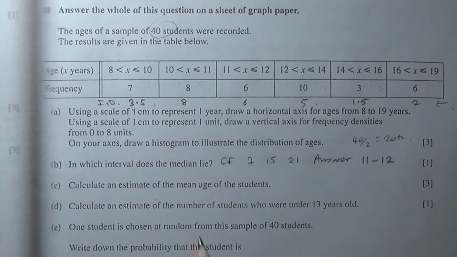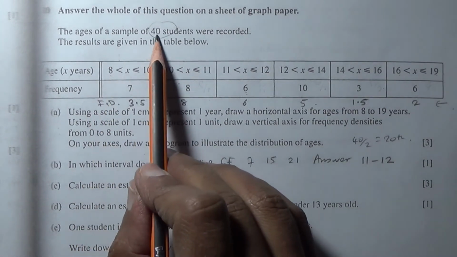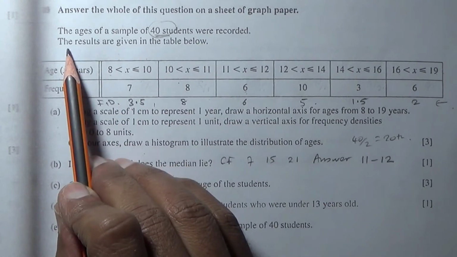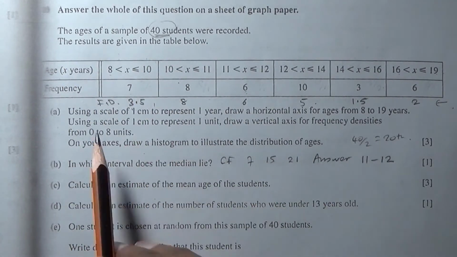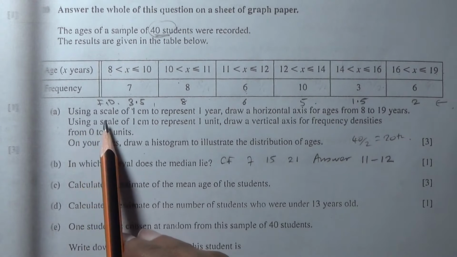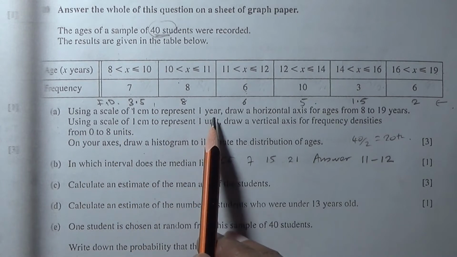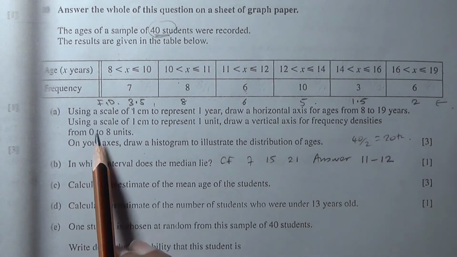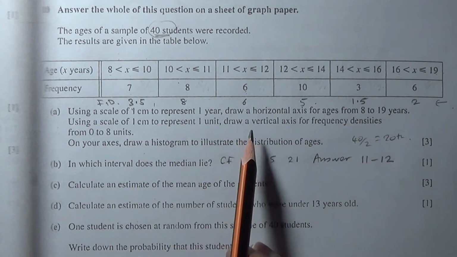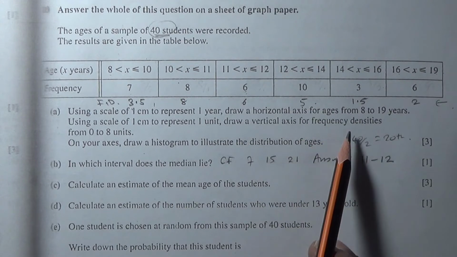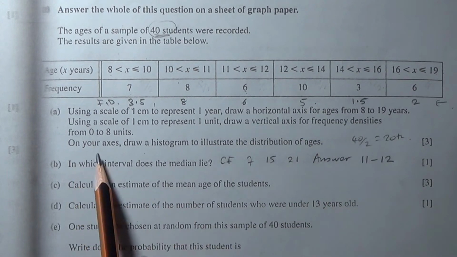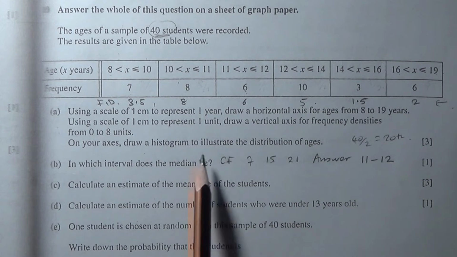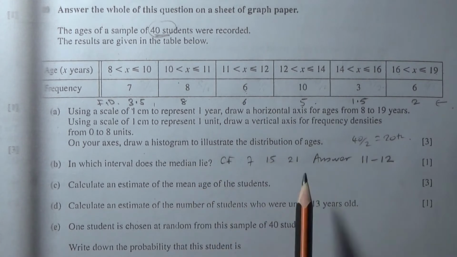Okay, for this question, the ages of a sample of 40 students were recorded. The results are given in the table. Now we need to use a scale of 1 centimeter to represent 1 year on the horizontal axis for 8 to 19, and then a scale of 1 centimeter for 1 unit on the vertical axis for the frequency densities, and also on our axis we need to draw a histogram to illustrate the distribution of these ages.